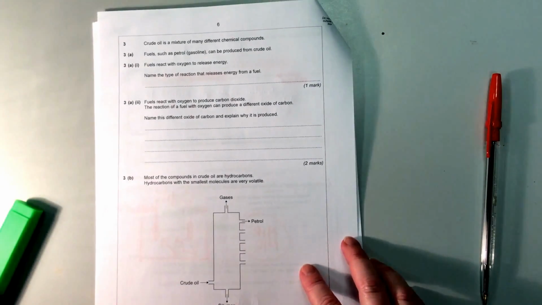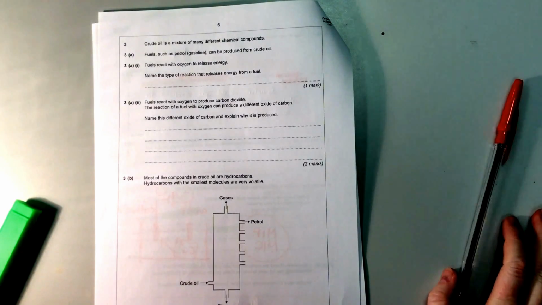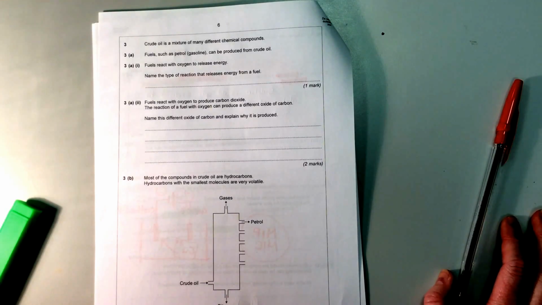Right, question 3. Right, this is crude oil, which is C1.3. If you get any of these wrong, look over that. Crude oil is a mixture of many different chemical compounds. Fuels such as petrol, gasoline, can be produced from crude oil. Fuels react with oxygen to release energy. Name the type of reaction that releases energy from a fuel. Right, dead easy this one, it's a combustion reaction.